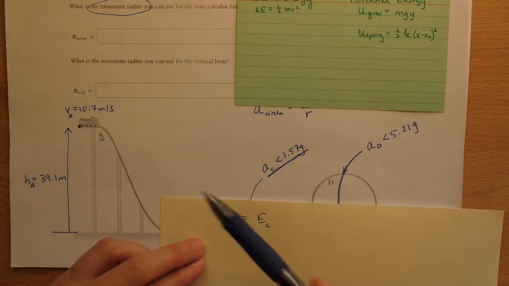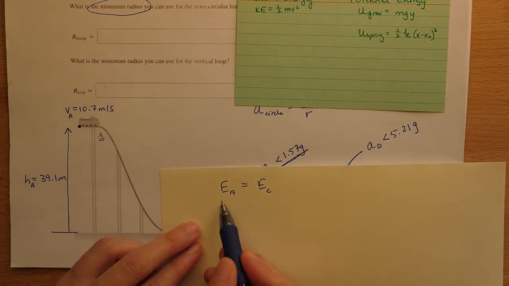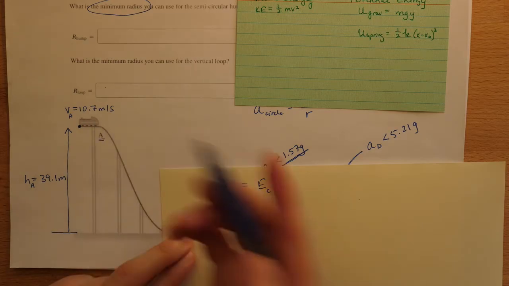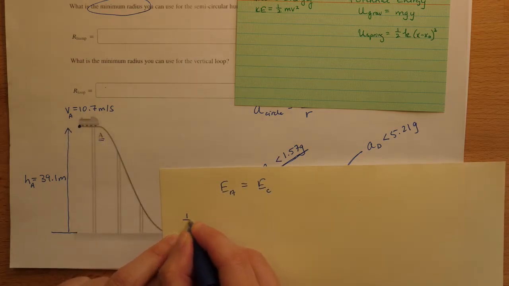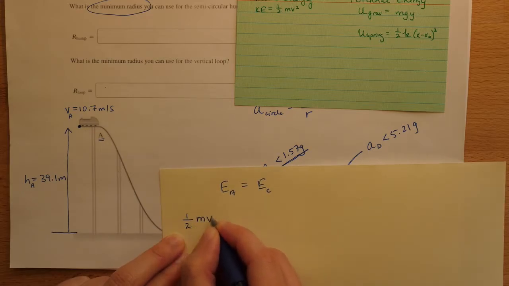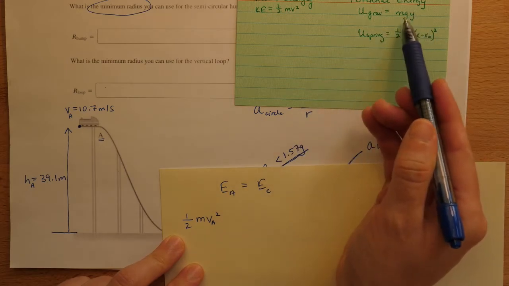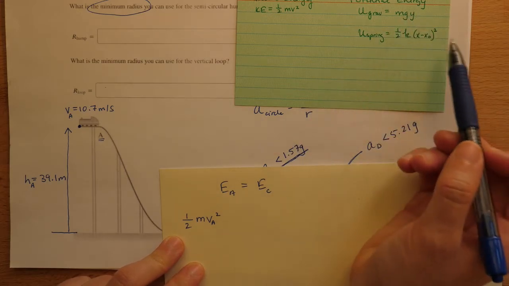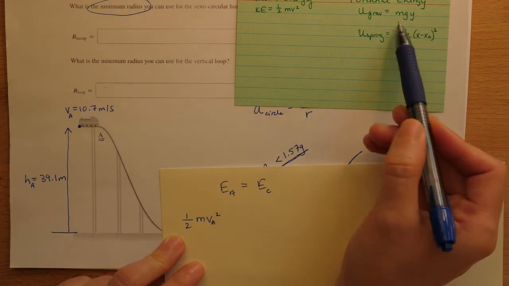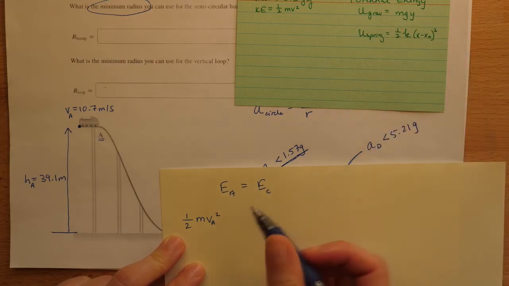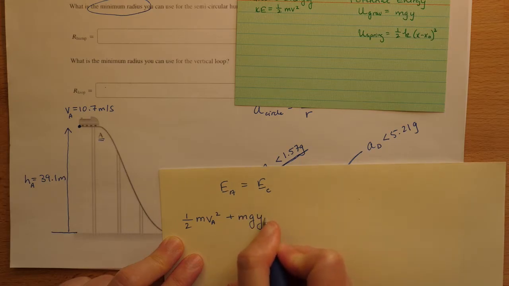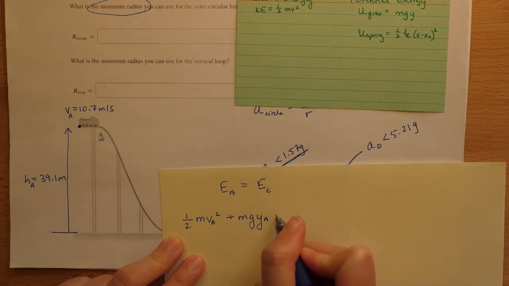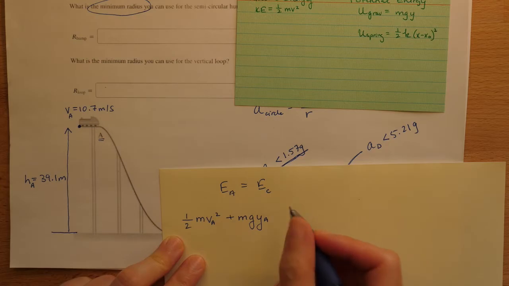So let's look at point A. Is there kinetic energy at point A? Yes, it's moving with speed v, so we have 1/2 m vA squared at point A for kinetic energy. And is there potential energy at point A? There's no spring here, but it is a distance above the ground. So we're going to add the potential energy, mgy at point A in. And that's it for point A.